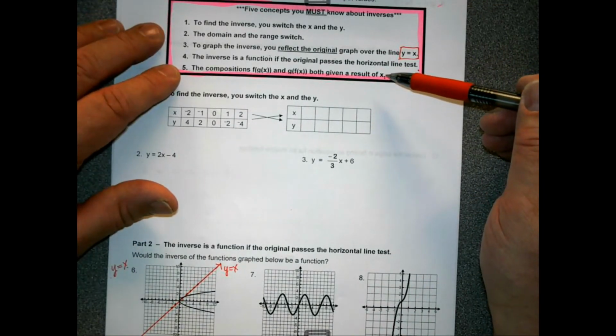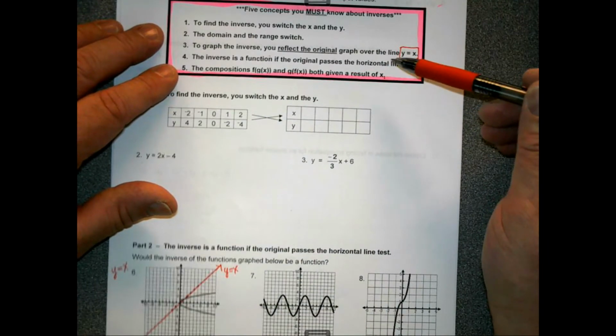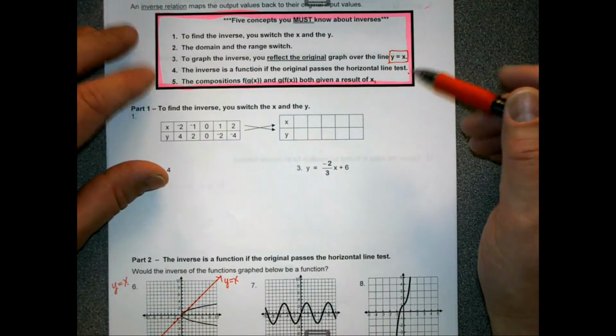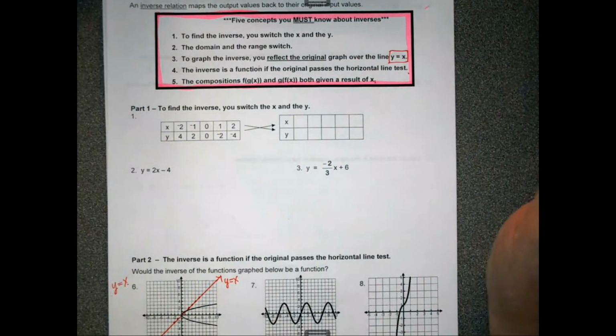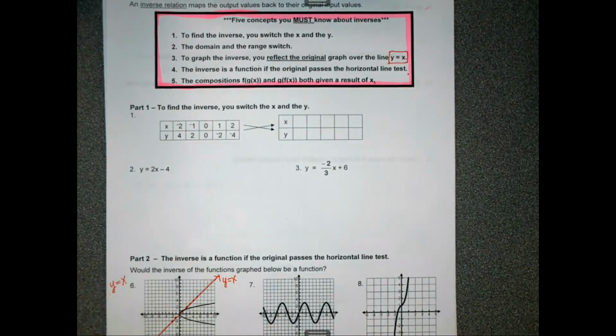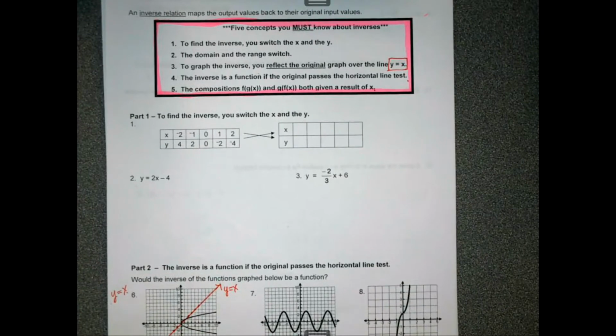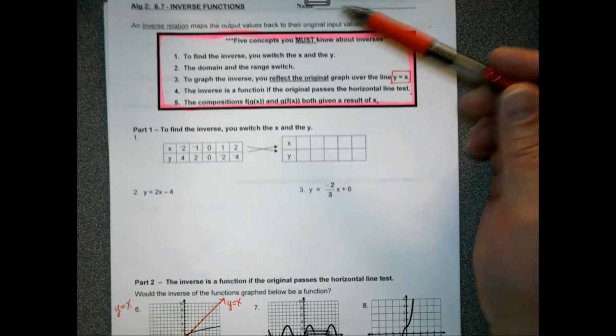We're not going to work on number 5, but you should know number 5. And I believe the way I had to do it is I had to multiply these two together, and if it came out to -1 or something, then they were inverses. So there's actually a sixth one. So let's do the first one.